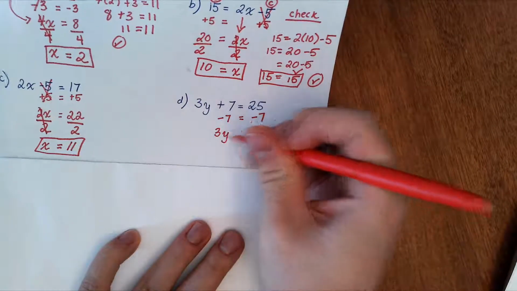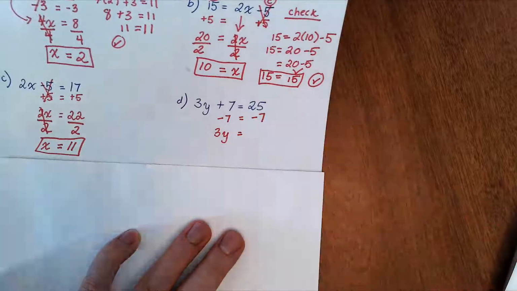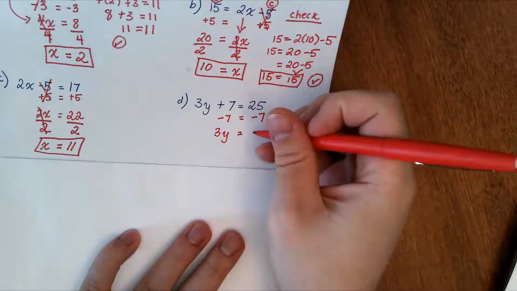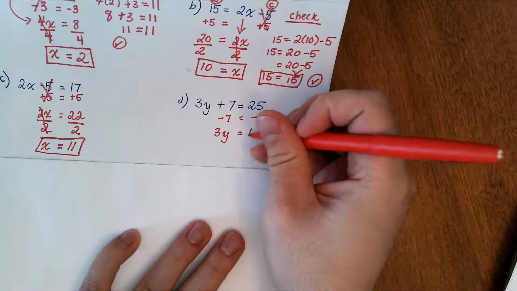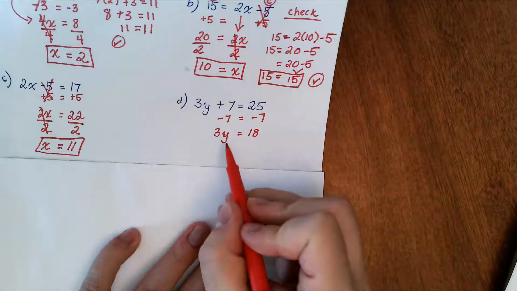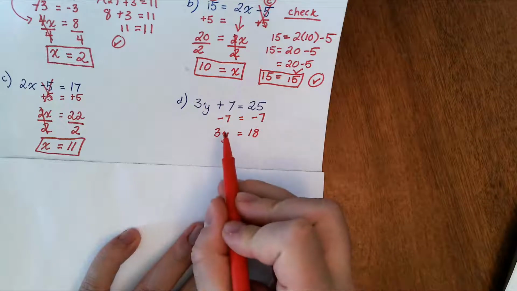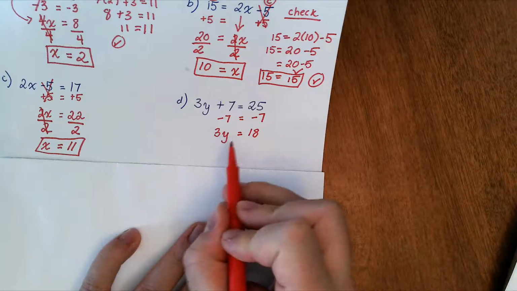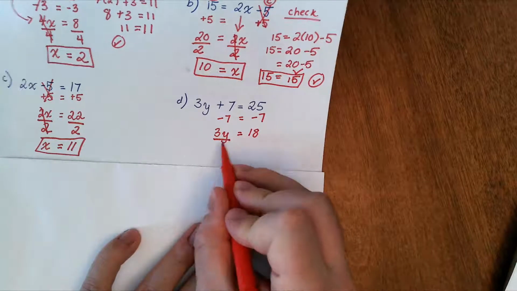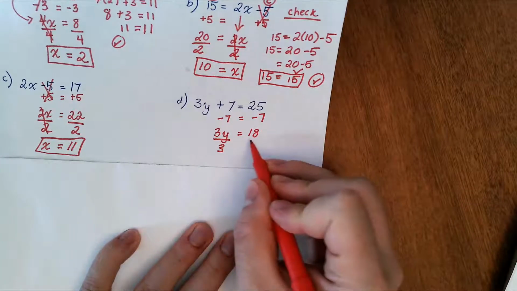Here, I'm left with 3y, and then I have to subtract 25 and 7. So what that means is I'm left with 18. So right now on the left, I want y by itself still. A number touching a letter or a number touching a variable means I'm multiplying. So the opposite of multiplying is to divide. So I'm going to divide by 3.